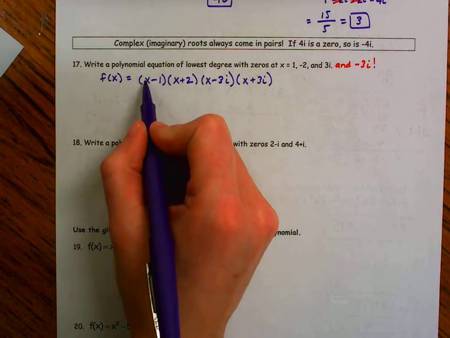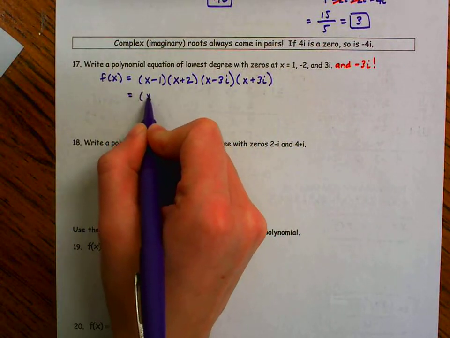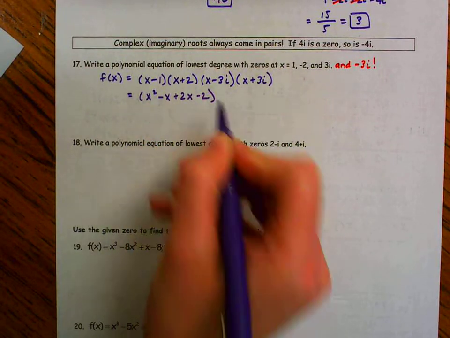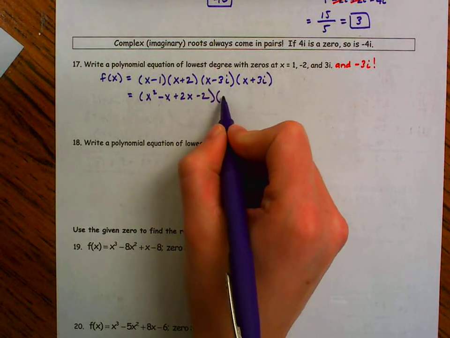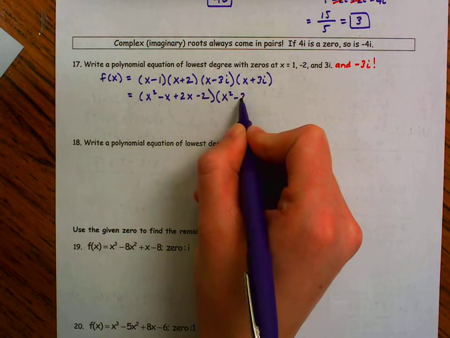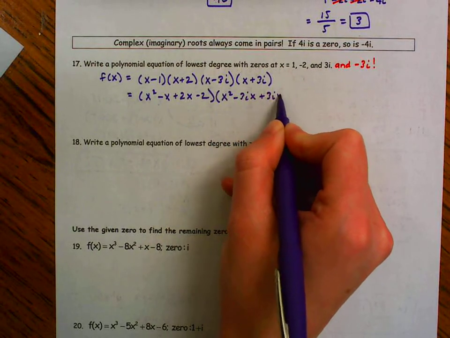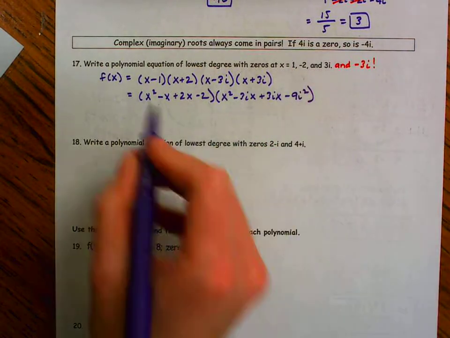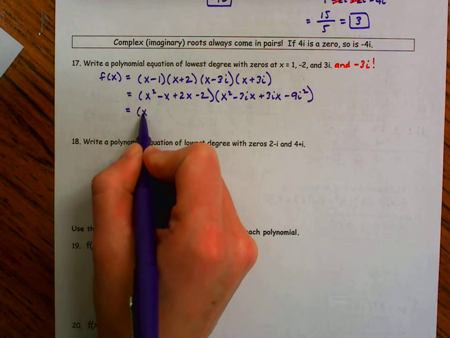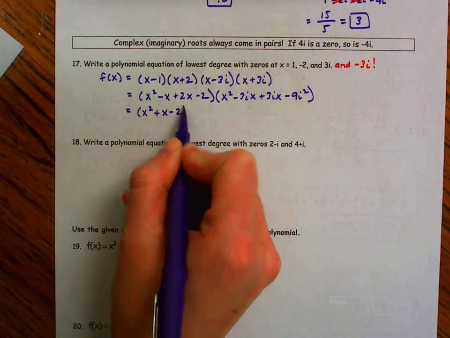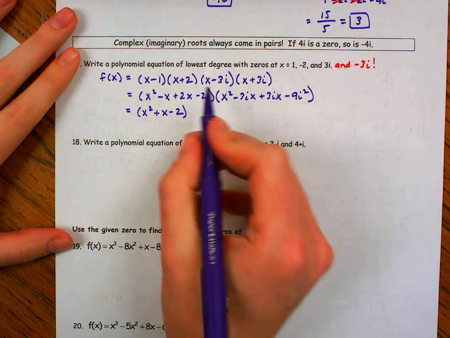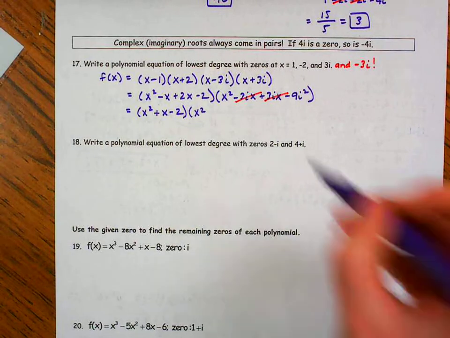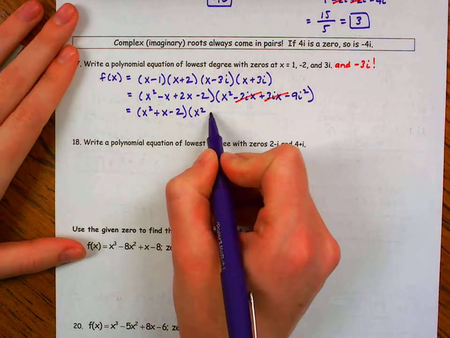If I multiply this times this, I'll get x squared minus x plus 2x minus 2. If I FOIL out over here, I'll have an x squared minus 3ix plus 3ix, minus 9i squared. Let's think about what that really is. This is going to simplify down into x squared plus x minus 2. What I have here is really x squared. These terms are additive inverses. If I have a minus 9i squared, that's the same as having a plus 9.